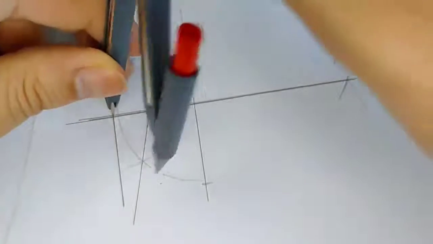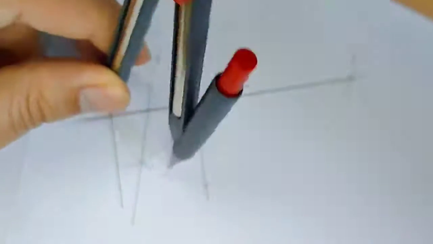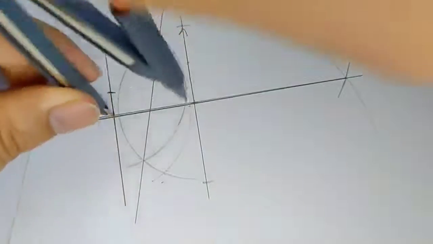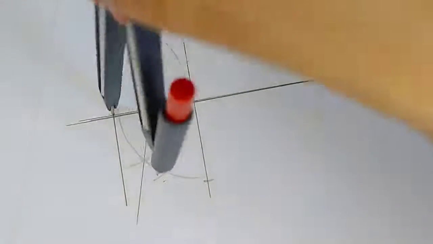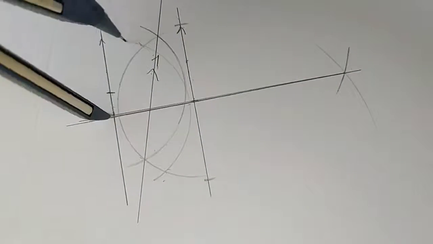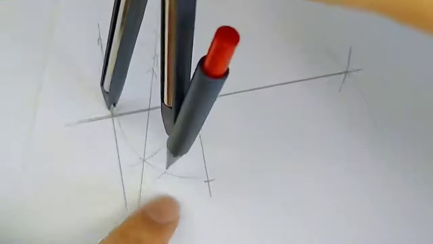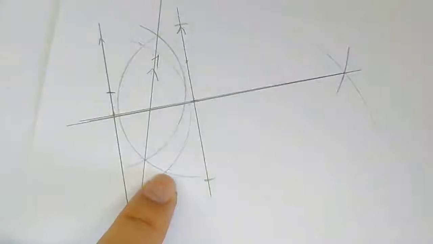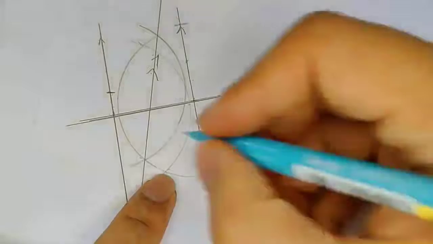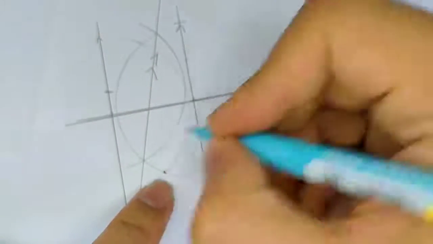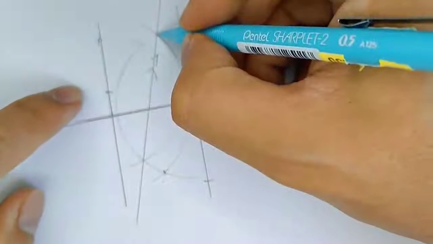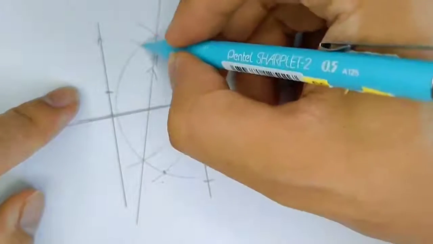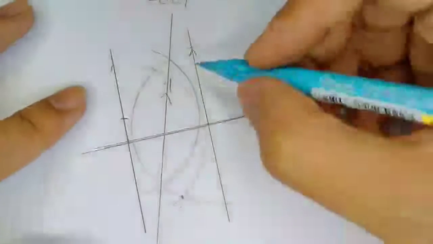Okay, and we construct a semicircle or a curve, depending on you. So we get a new intersection there, and there. This is an old one, do not confuse.